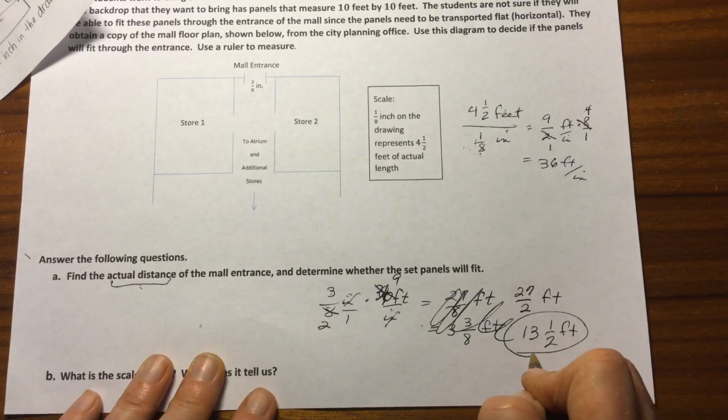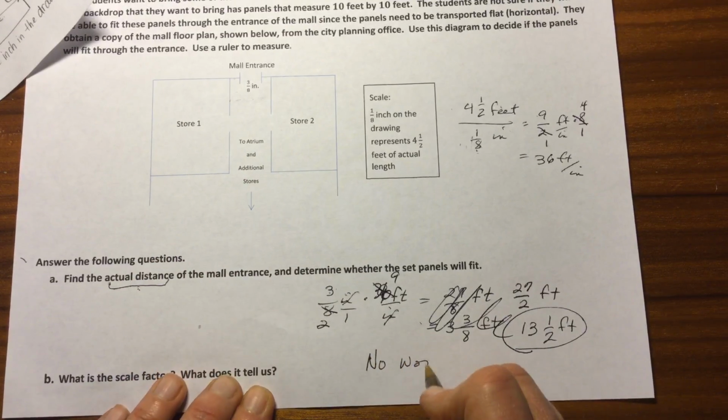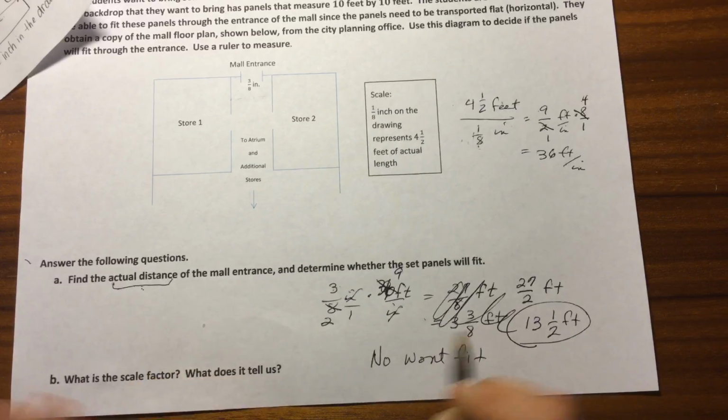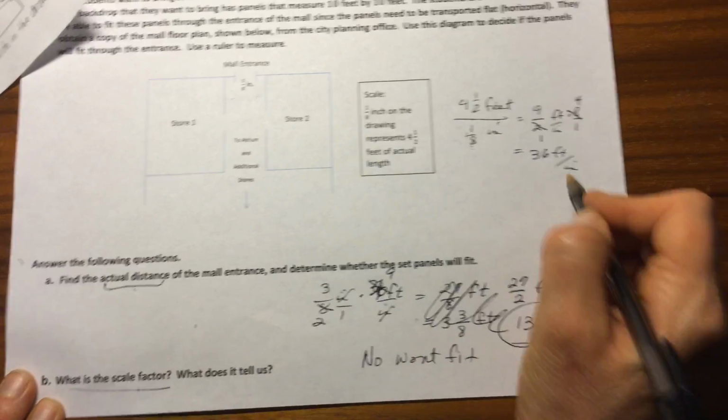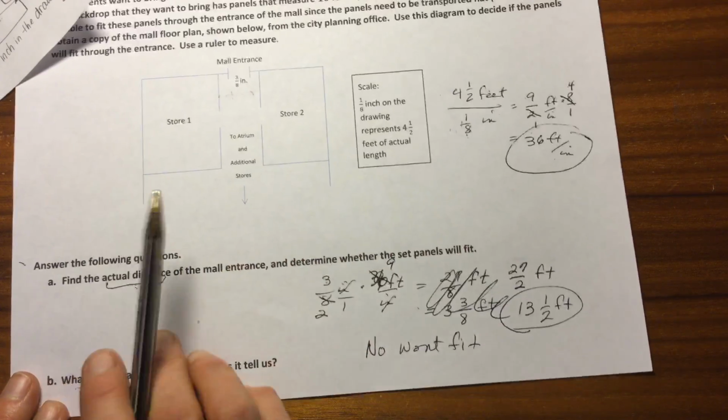Well, that's not big enough to fit through the 10-foot door. So no, it won't fit. And down here, what's the scale factor? It's right here, and it tells us how the picture compares to real life.